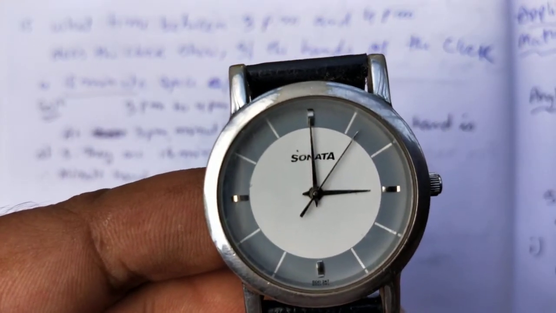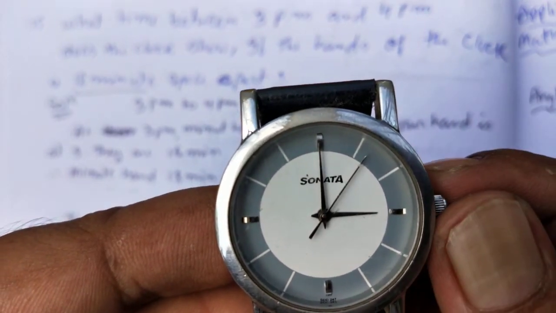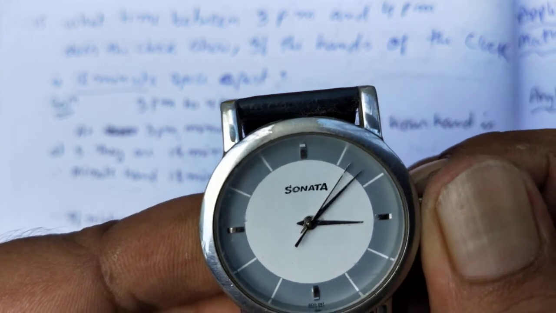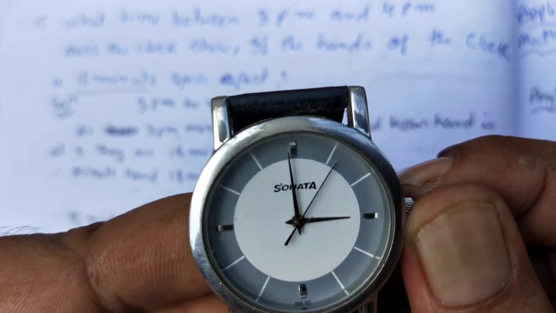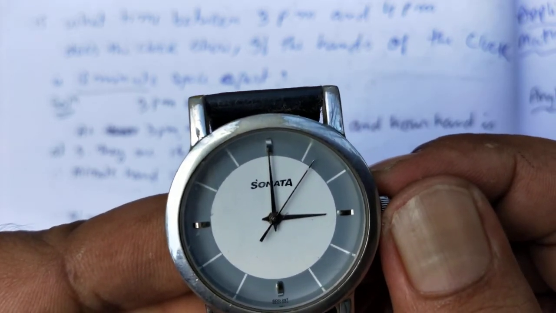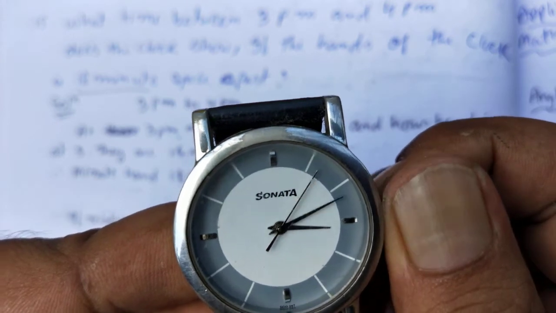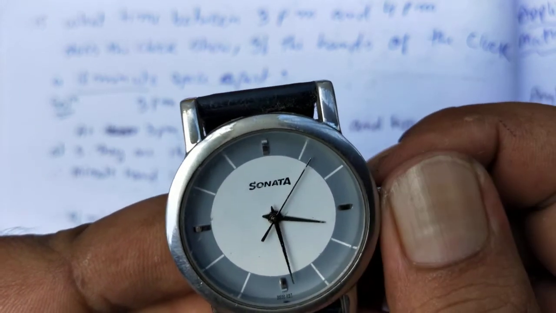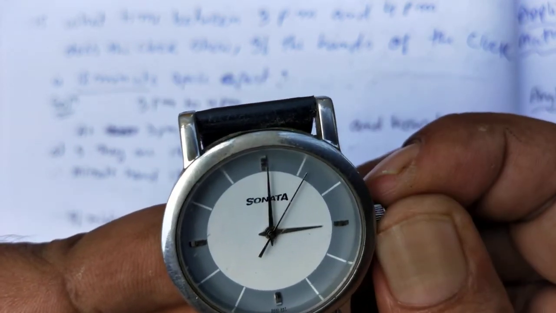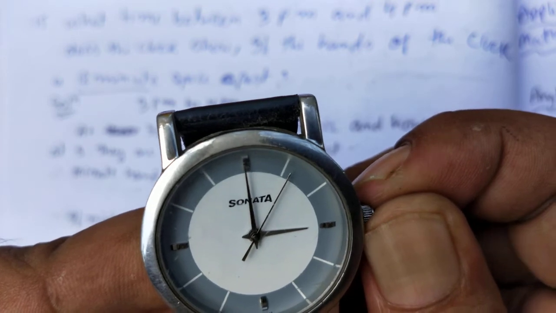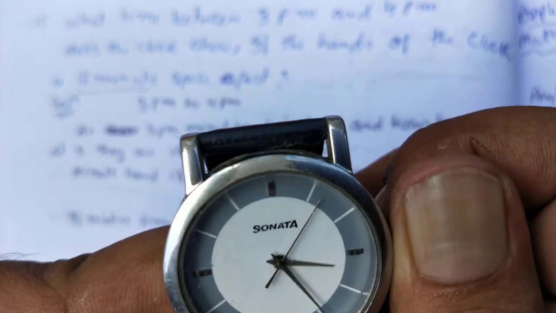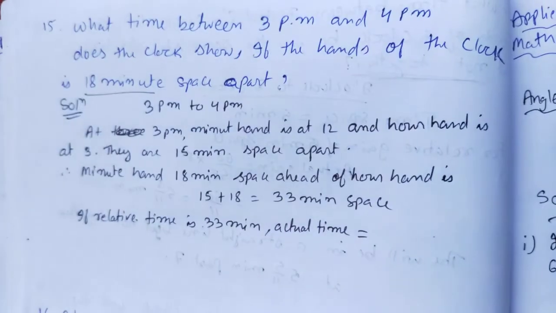They're 15 minutes apart. That means they can be 18 minutes apart only if the minute hand crosses the hour hand, because 15 minutes apart is less than 18 minutes and we need a difference of 18 minutes. That is possible when it crosses the hour hand and goes somewhere here or there. If you get close to the hour hand it becomes less than 15 minutes, so you have to cross the hour hand to get 18 minutes. So I have written this.